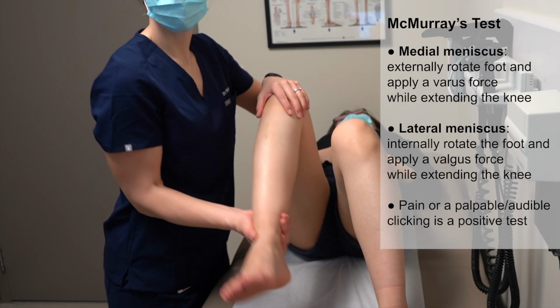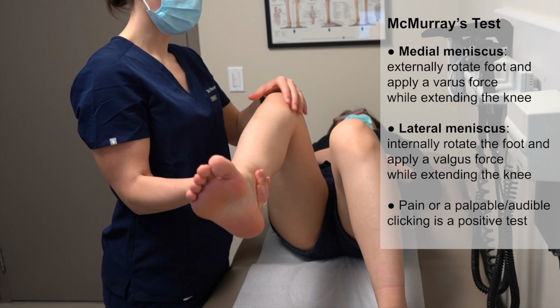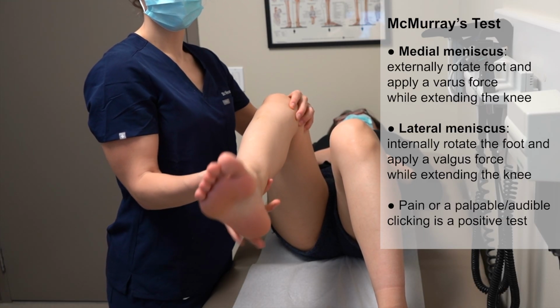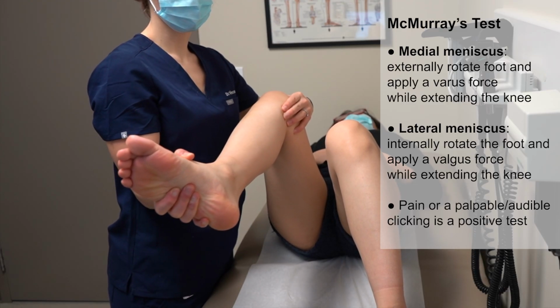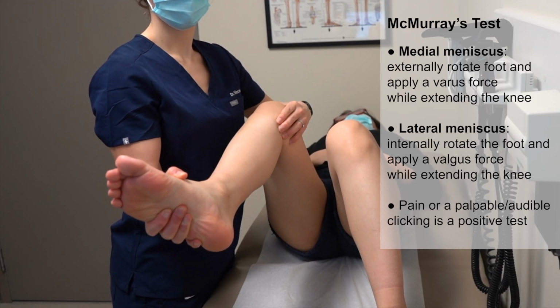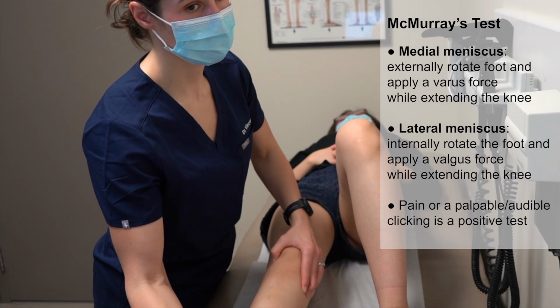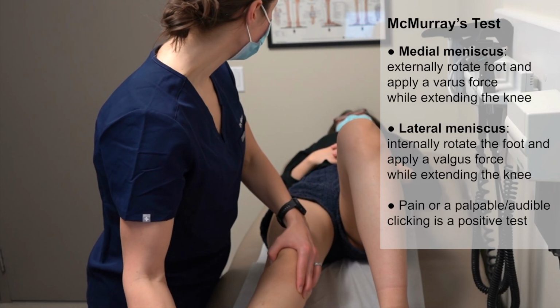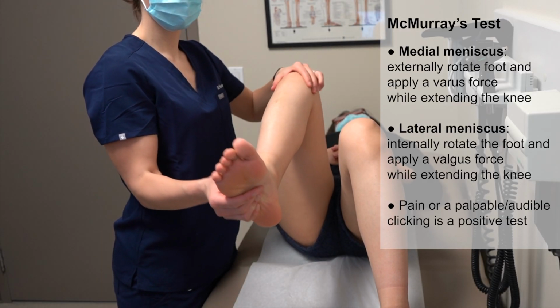So starting with McMurray's test for the medial meniscus, supporting the patient's lower leg with one hand on the knee, I'm going to externally rotate the foot and apply a medial force on the lower leg while extending the knee, palpating for an audible click and assessing for any pain. Any pain with that? No. Excellent. Okay, next we'll do the lateral meniscus.